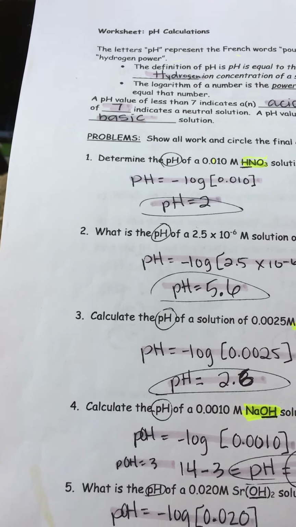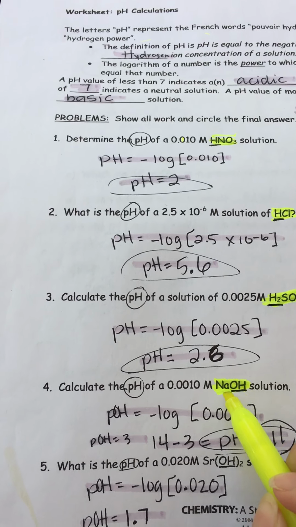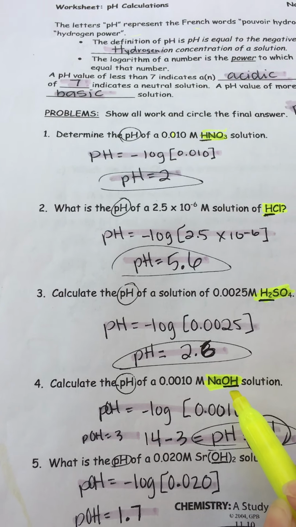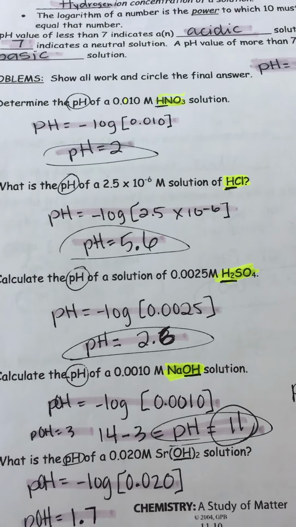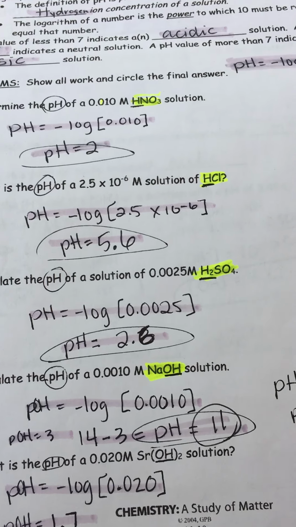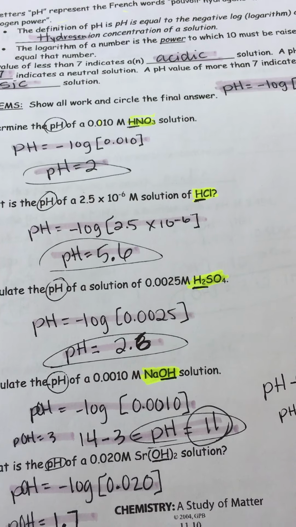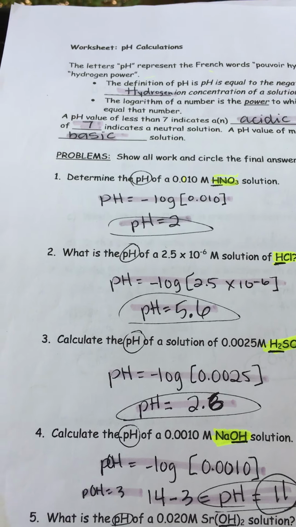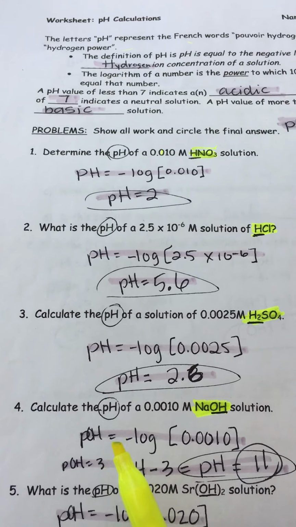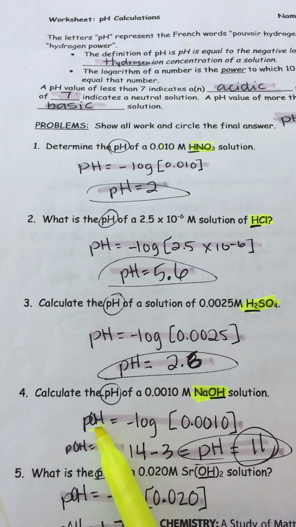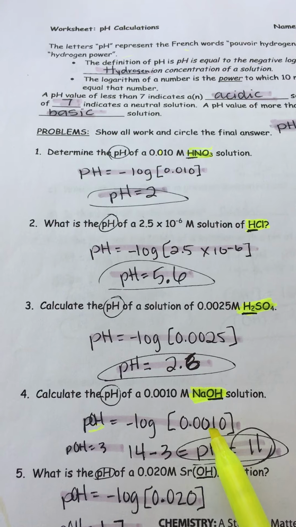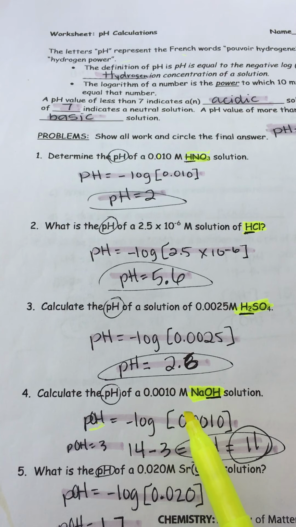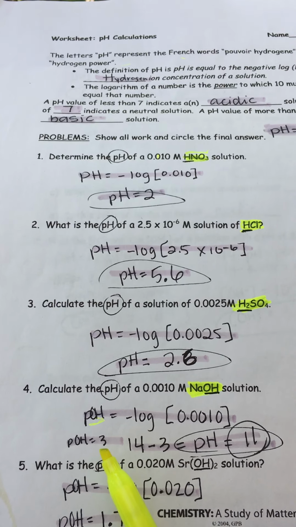We can't just do pH as the negative log because this doesn't have an H in it. Okay, so we don't have a proton to donate at the beginning. We have hydroxide, so we have a base. Okay, so we don't have that H at the beginning to be donated. Instead, we have a base that's going to receive a proton. So here's what we do. We solve for the pOH. Okay, and we know that pOH is the negative log of the hydroxide concentration. So we solve for the negative log of this. That gives us a pOH of 3.